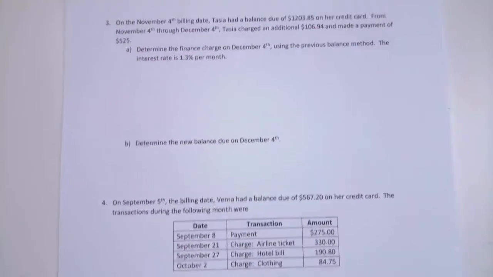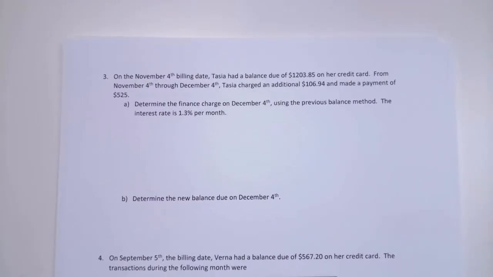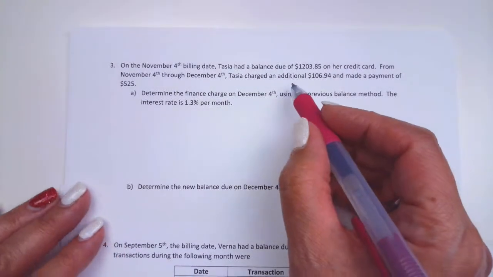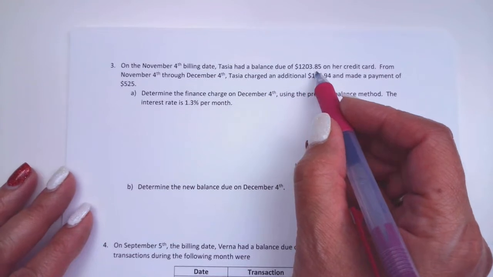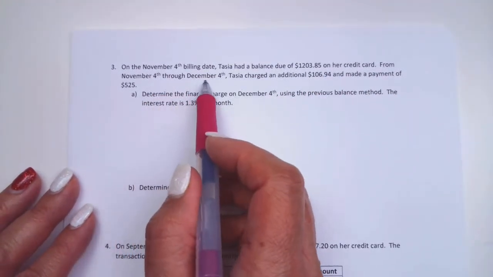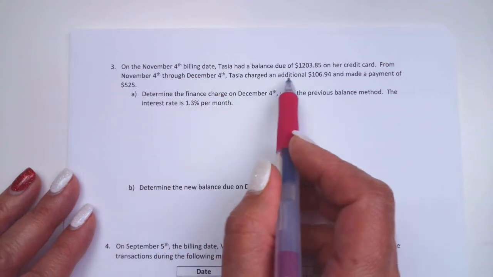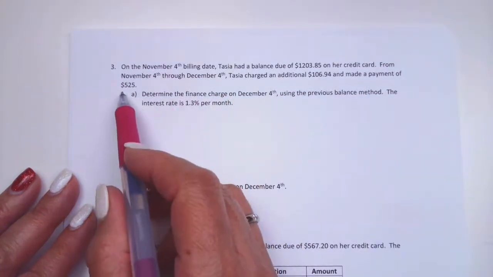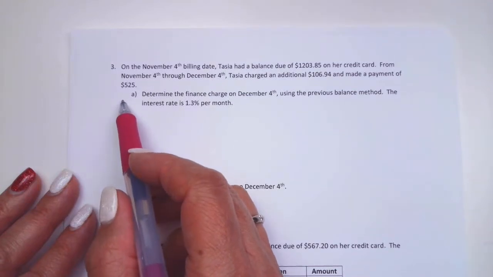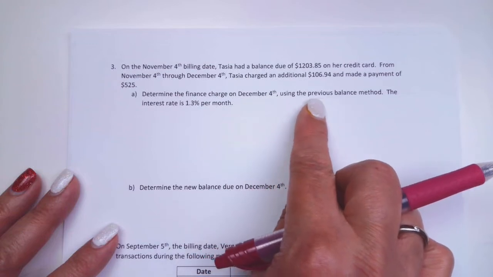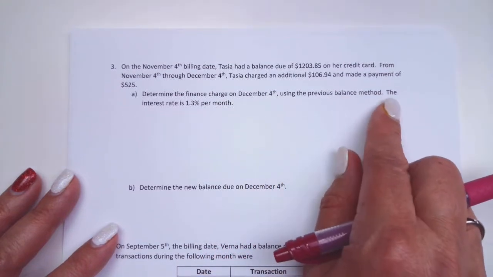Number three, on November 4th billing date, Tasia had a balance of $1,203.85 on her credit card. From November 4th through December 4th, she charged an additional $106.94 and made a payment of $525. Determine the finance charge on December 4th using the previous balance method.